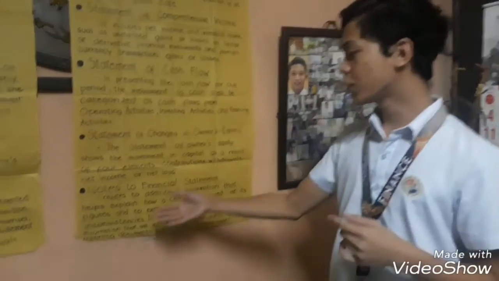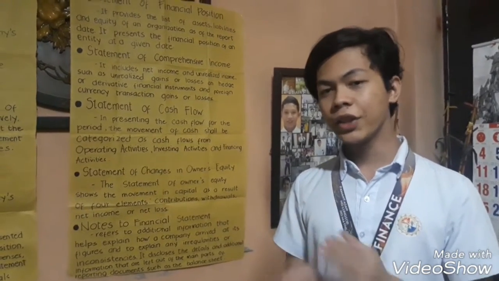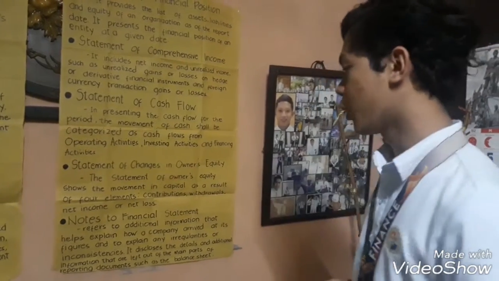Last is the notes to the financial statements. They refer to the additional information that helps explain how the company arrived at its figures and explain any irregularities or inconsistencies in the financial statements. This is done mainly for the sake of clarity, because these notes could be quite long, and if they were included in the financial statement, they could cloud up the data in the reported financial statement.